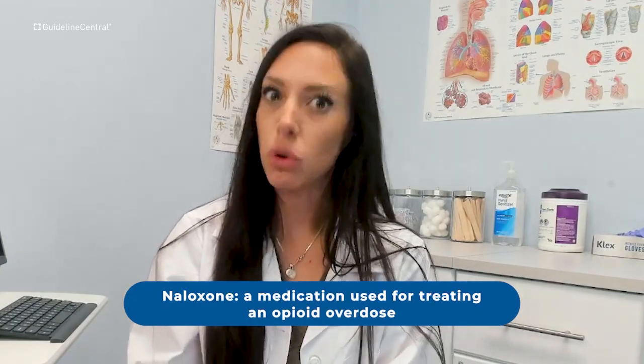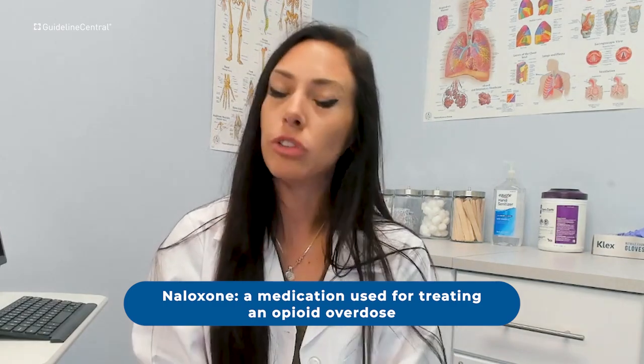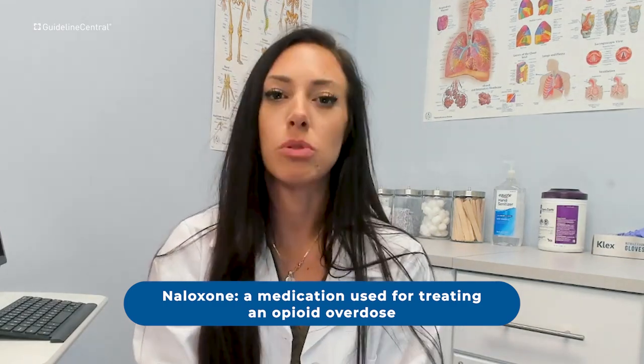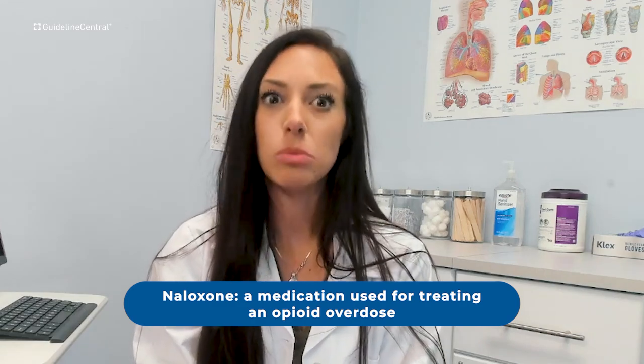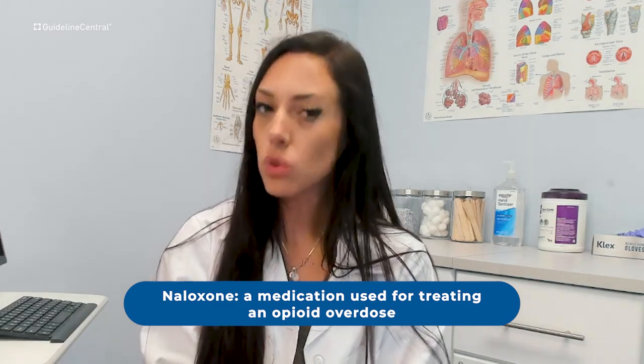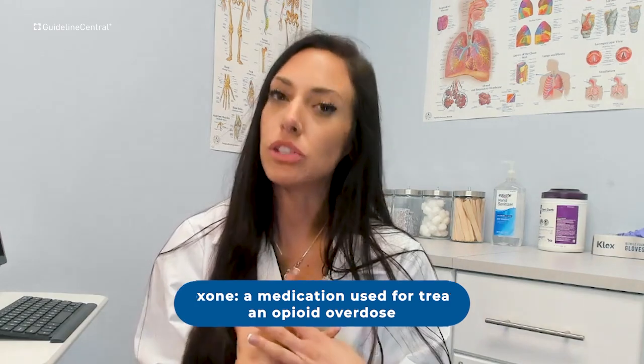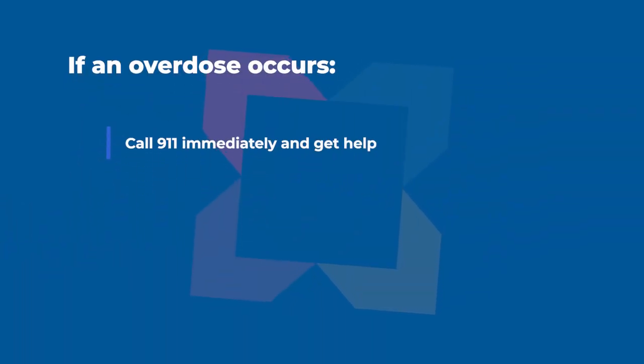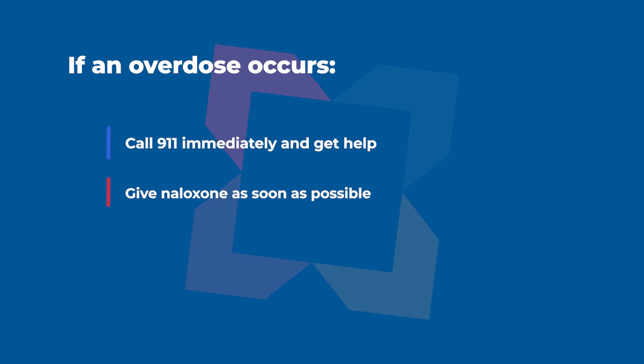Now, naloxone is a medication used to treat an opioid overdose, and it works only for overdoses from opioids. It's available as a nasal spray and in an injectable form. But having naloxone available can help save a person who has taken so much opioids that they stop or are having trouble breathing. Now, if an overdose is suspected, call 911 immediately and give naloxone as soon as possible.